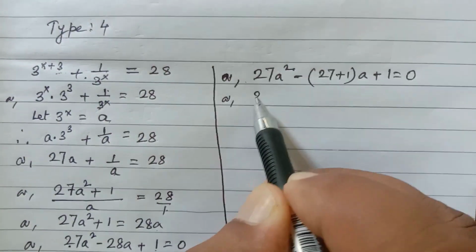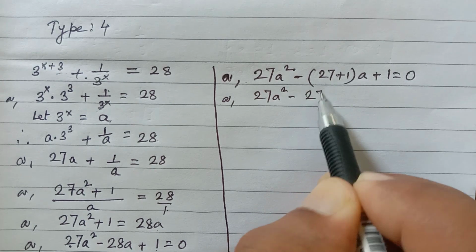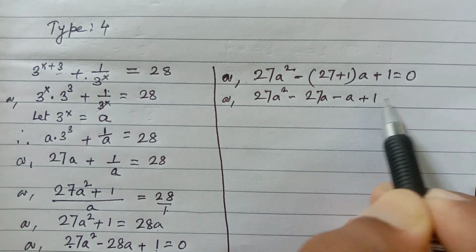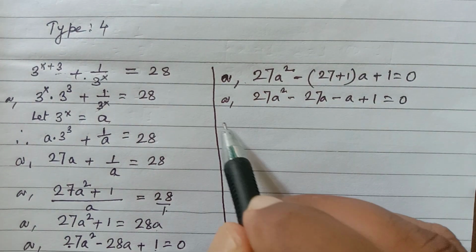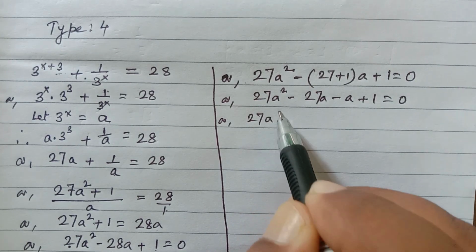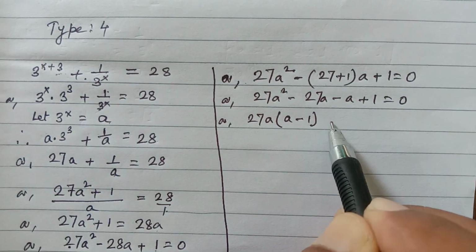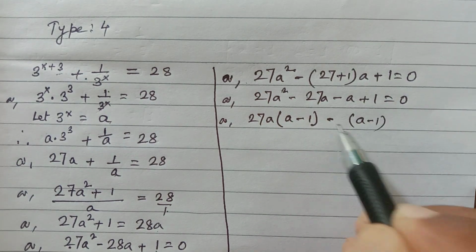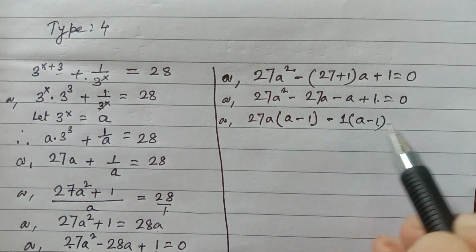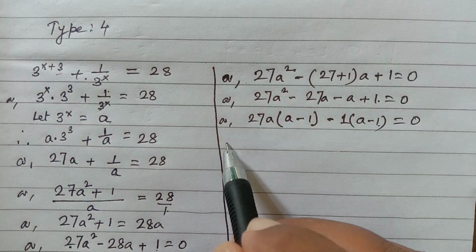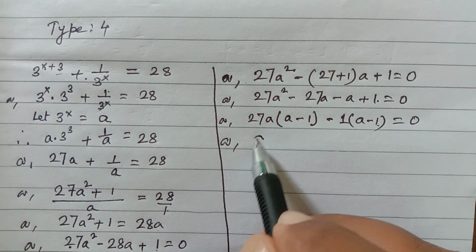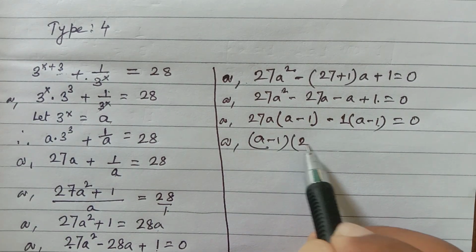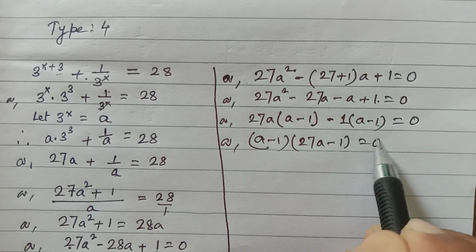Now 27a squared minus 27a minus a plus 1 equal to 0. If I take 27a common from here, then I get (a minus 1), minus, here I get the same thing, (a minus 1), and 1 divides 1 is 1 time, equal to 0. Or I get (a minus 1)(27a minus 1) equal to 0.